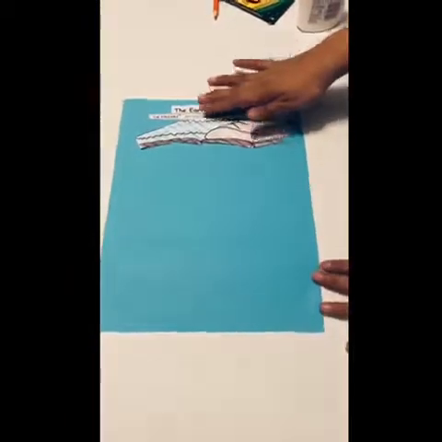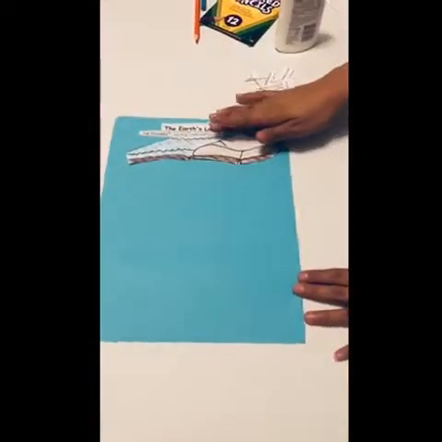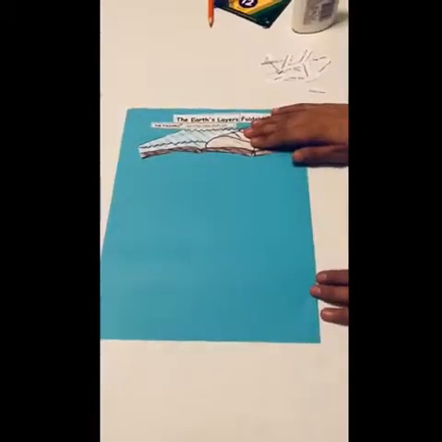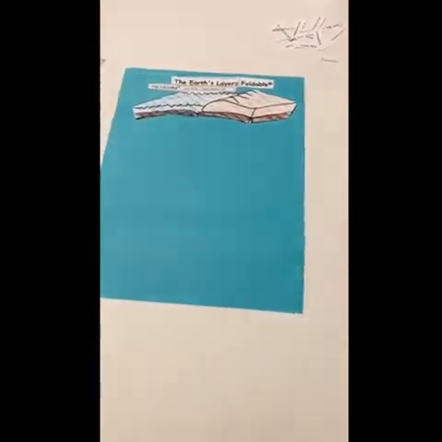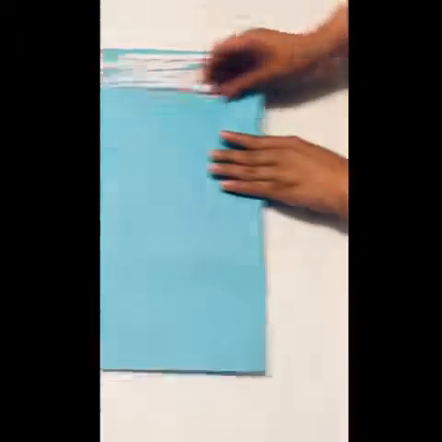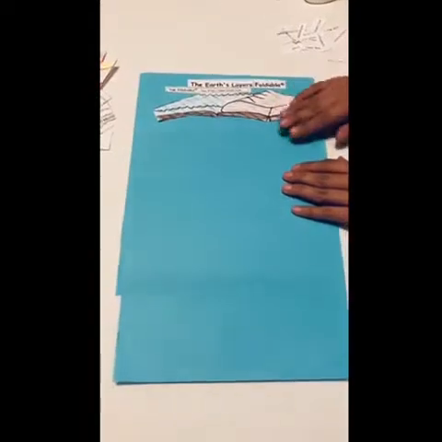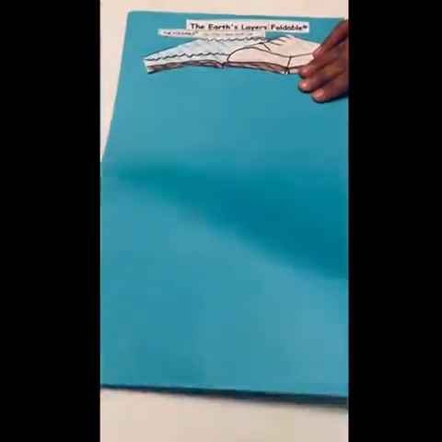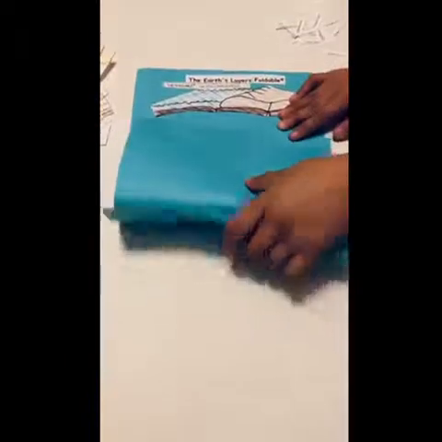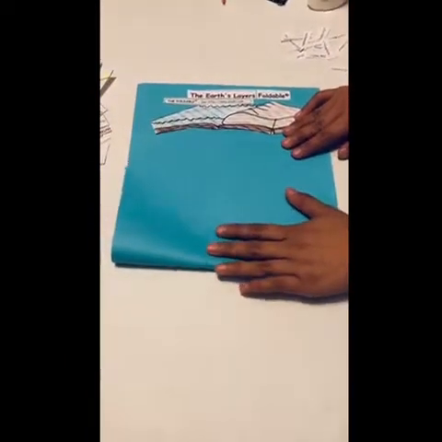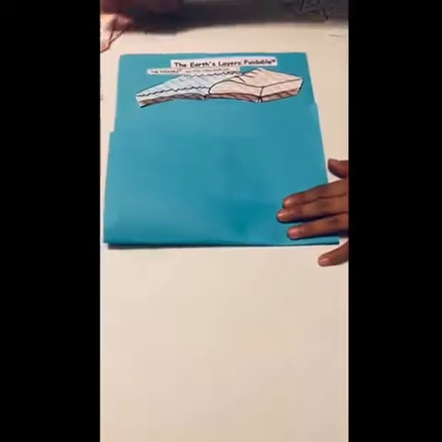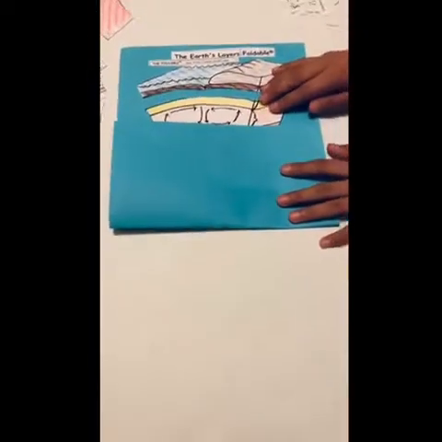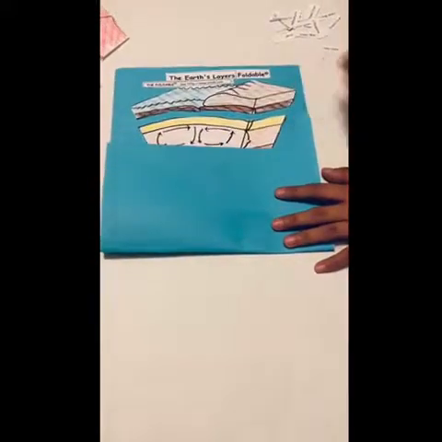Okay, so first you'll go ahead and glue your label. I've already glued it on. Glue your label, and then you're going to do your first layer. This is our oceanic crust, continental crust. So that's on your first blue paper. What you're going to do is put the second layer right underneath. And then you're going to go ahead and fold it like this. Then you're going to do your upper mantle, the convection currents, lower mantle, middle mantle.